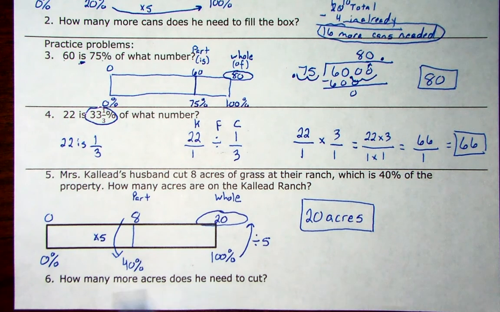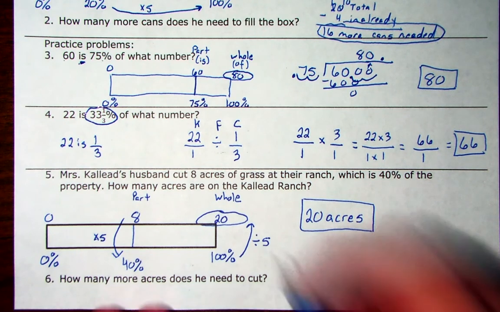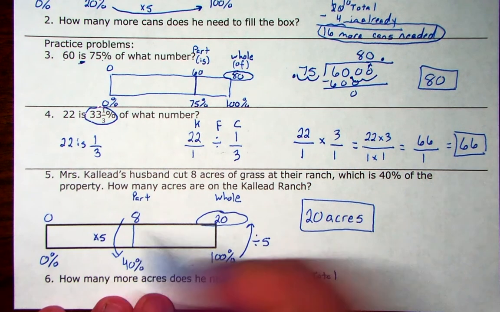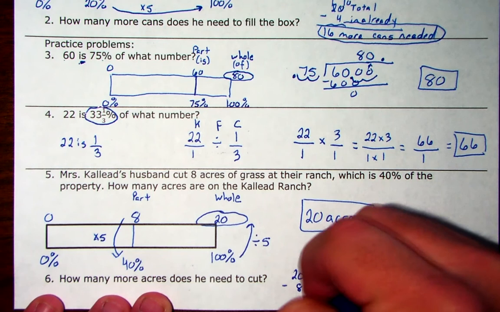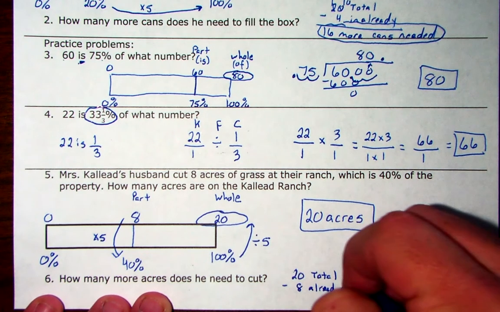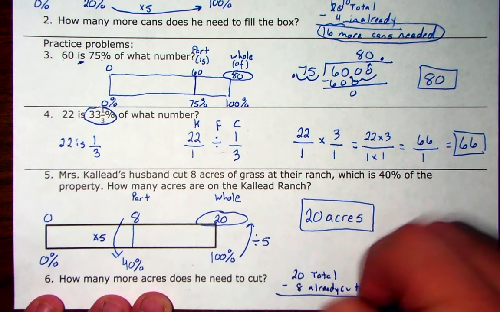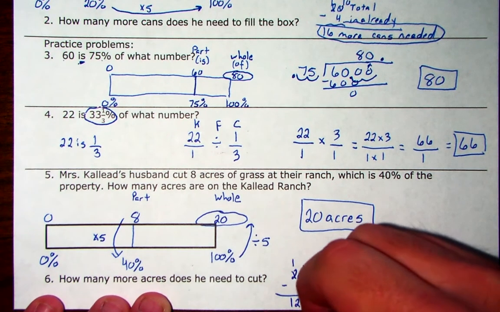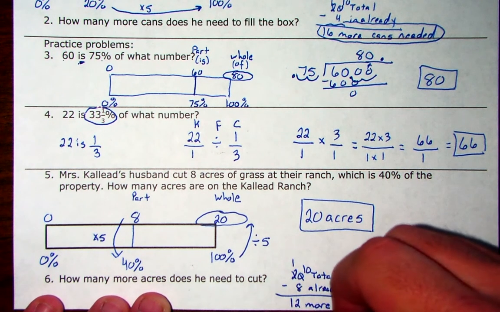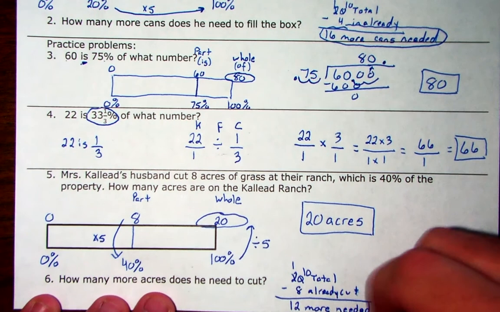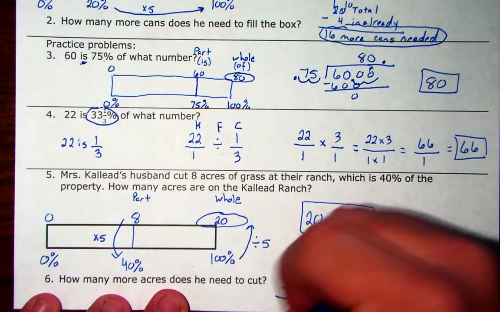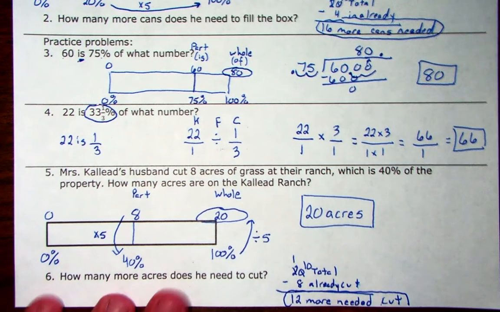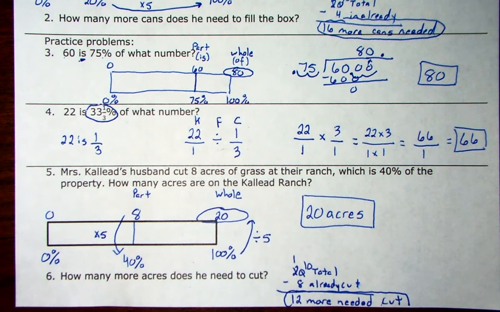All right, so let's finish this up. How many more acres does he need to cut? Well, he has 20 total acres. He already cut 8. So let's subtract. And you get 12 more needed cut. Oh, my English is still terrible right there. I'm talking about my little sentence here. That didn't make any sense, but hey, we got the gist.